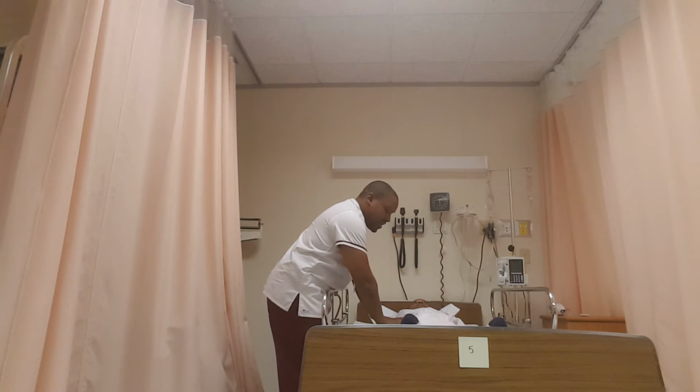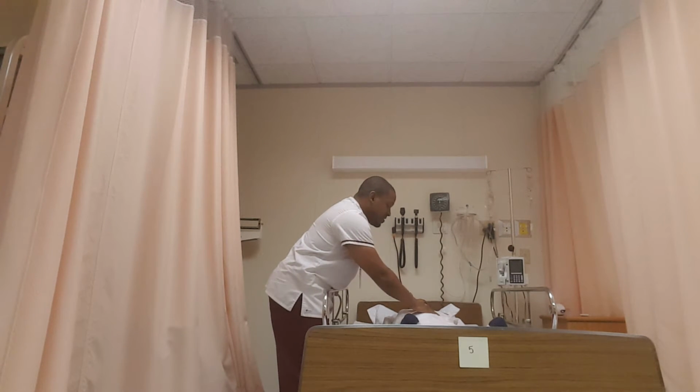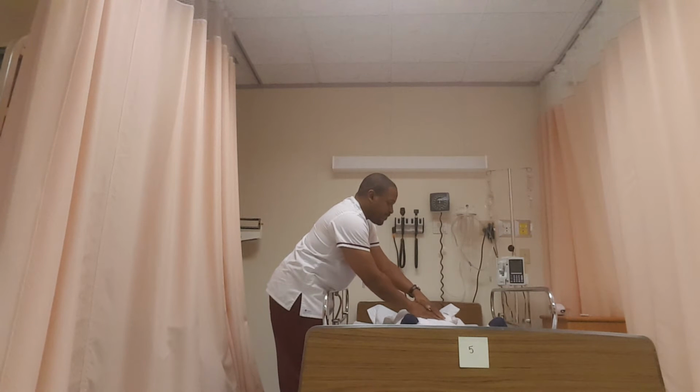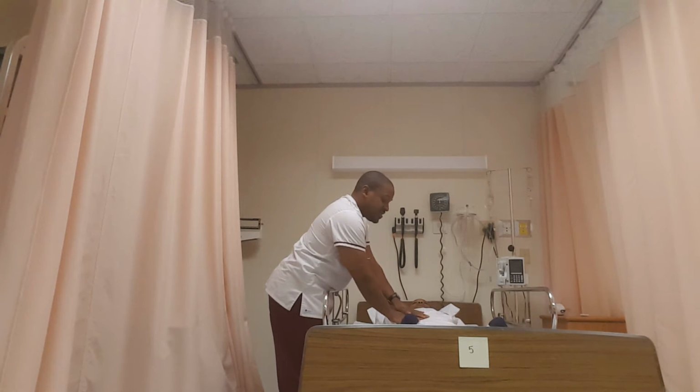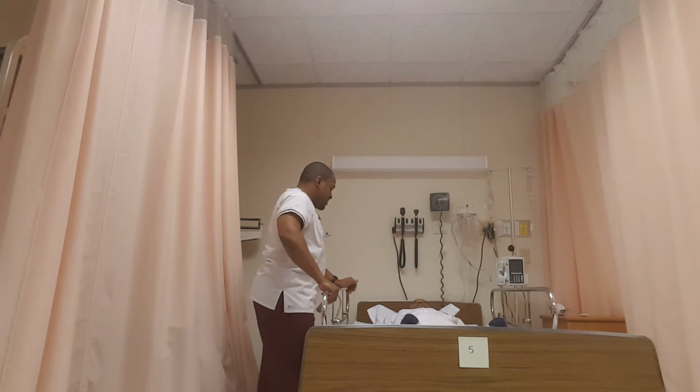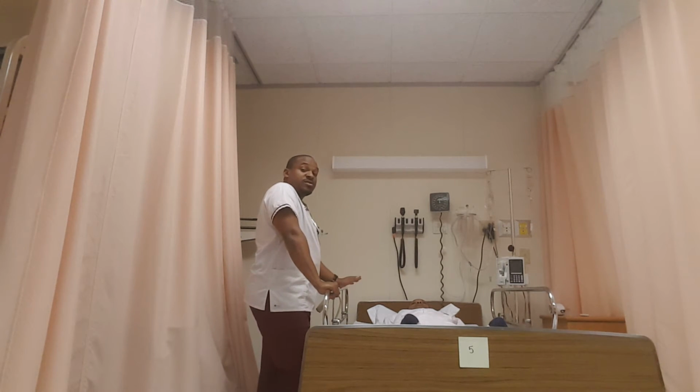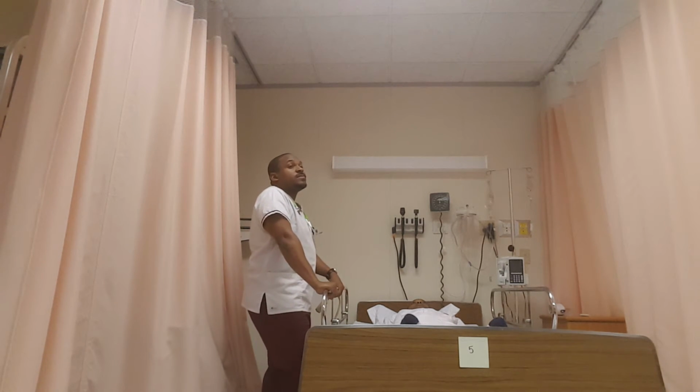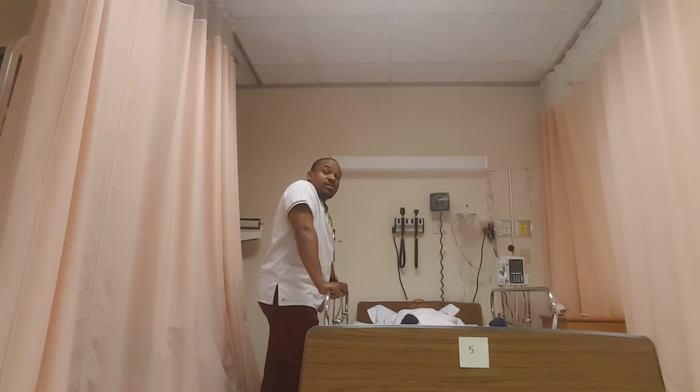Assess the patient's facial expression, see if there's any guarding or any signs of distress. And assess the bladder for any distension. Do you have any tenderness? No. Alright, patient reported no pain, no tenderness. Abdomen is soft, non-tender on palpation.